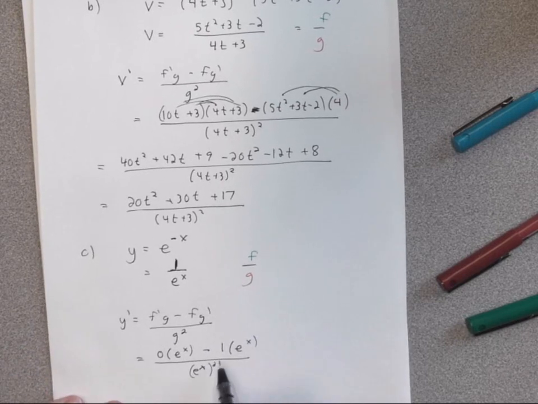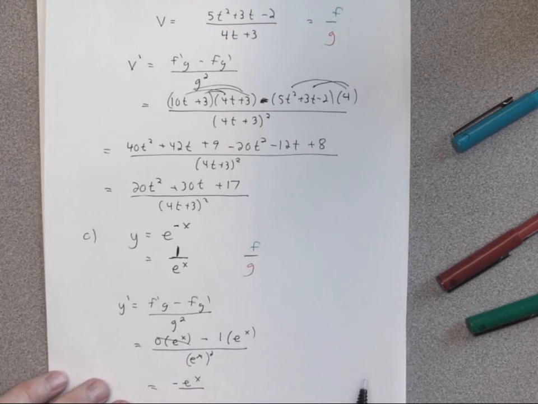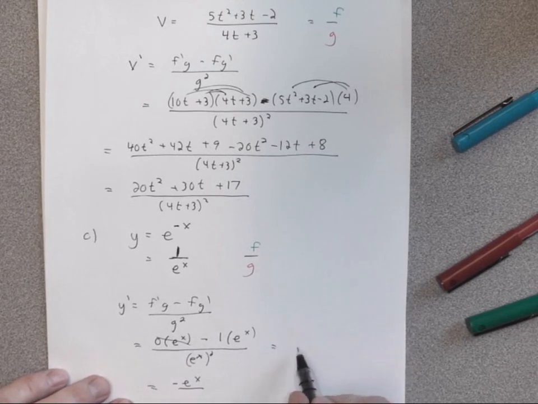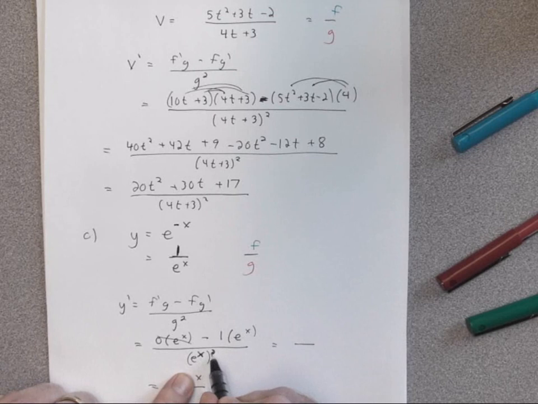So that means that's a 0, so this is minus e to the x on top, and the bottom is, I would like you guys to know this, that when you raise powers to powers, this power to this power, this really is e to the 2x.